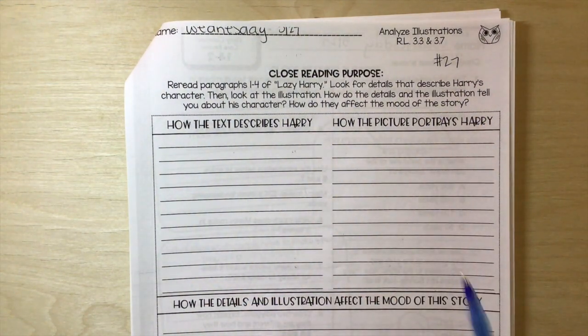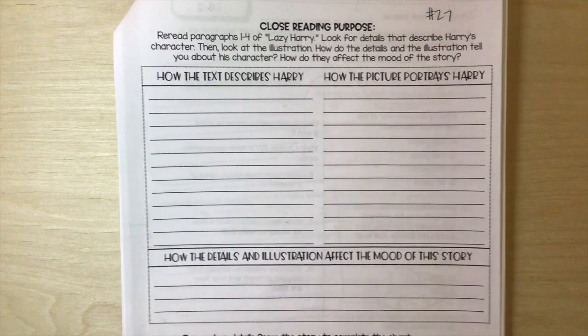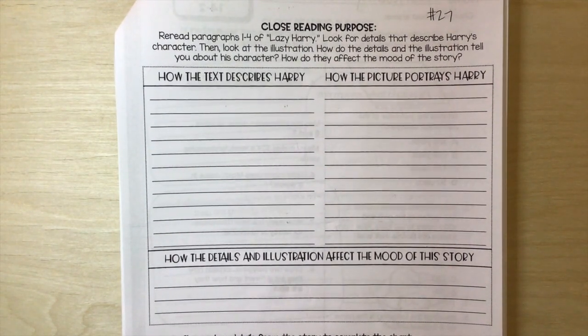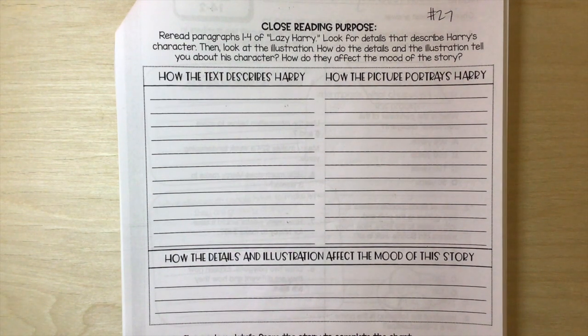Okay, so we're going to look at three major things. We're going to look at how the character traits influence the story, meaning what our main characters are feeling, thinking, doing, and saying. How does that influence the story? So character traits influence a story.